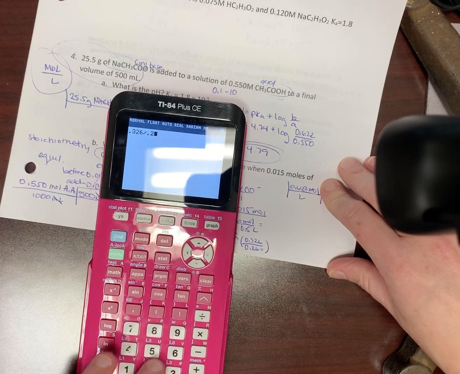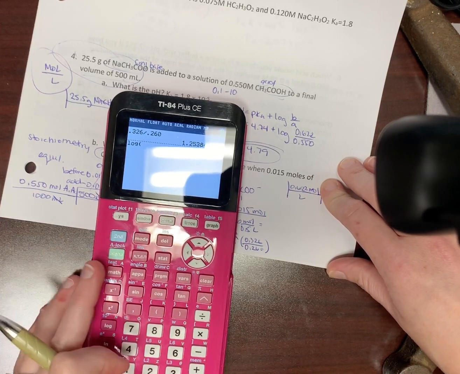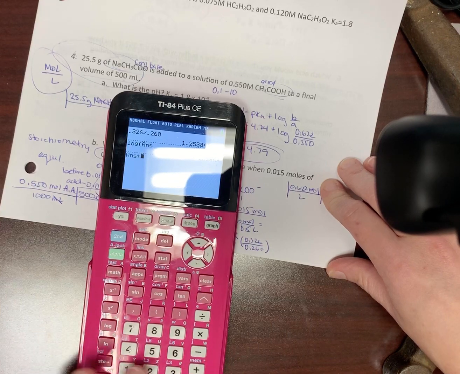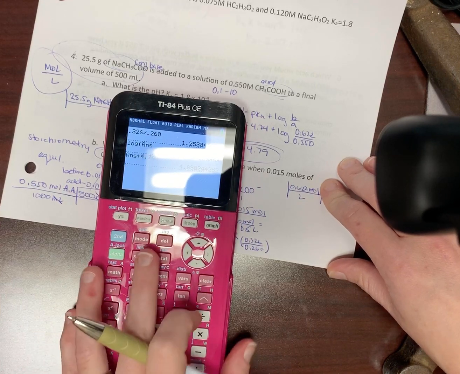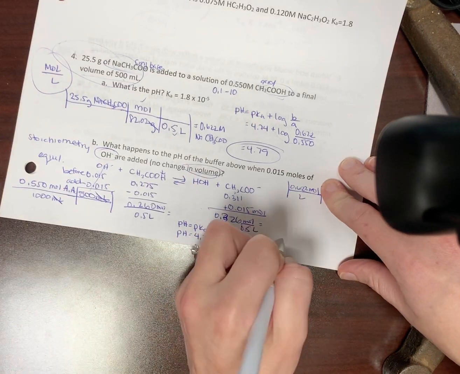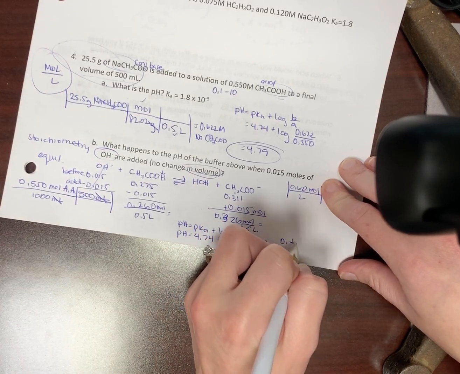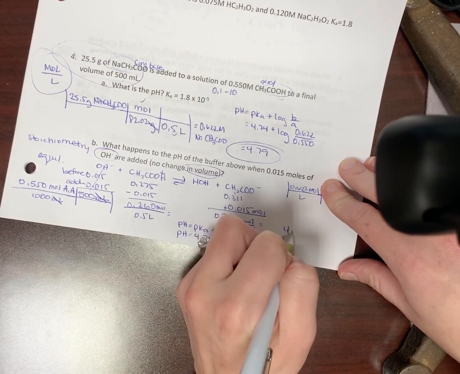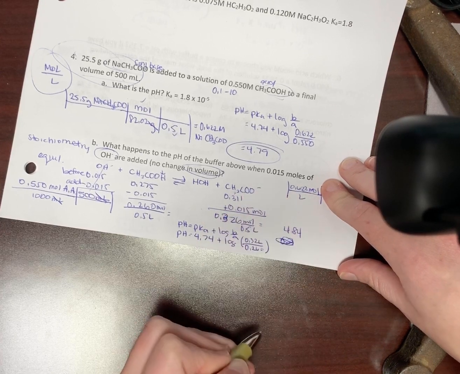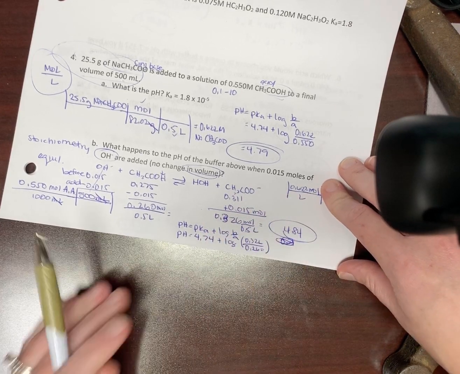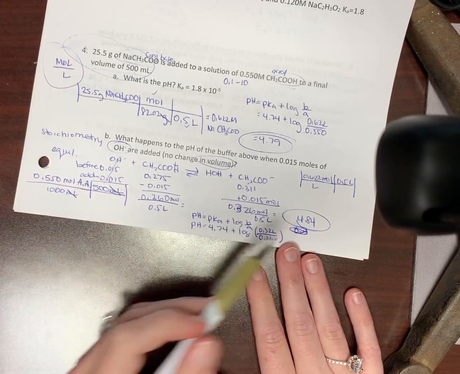0.326 over 0.260. Let's take the log of that, add it to 4.74. 4.84. Which makes sense. It should go up a little bit because we added base.